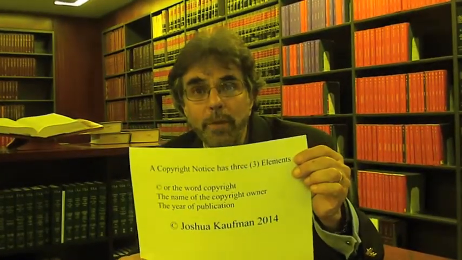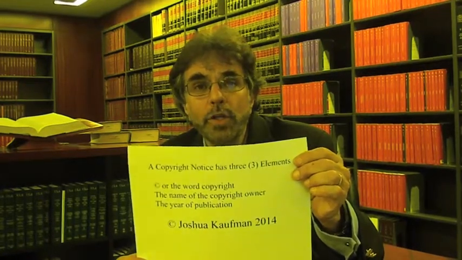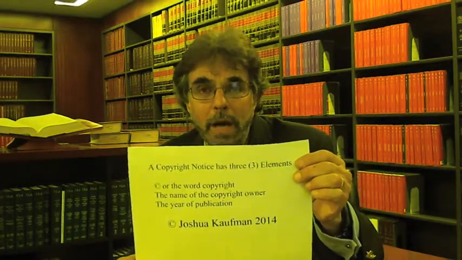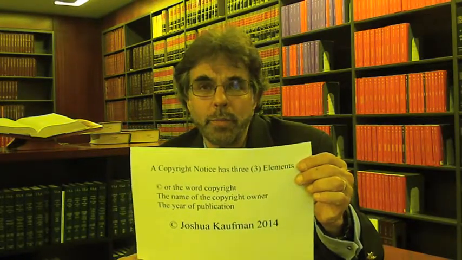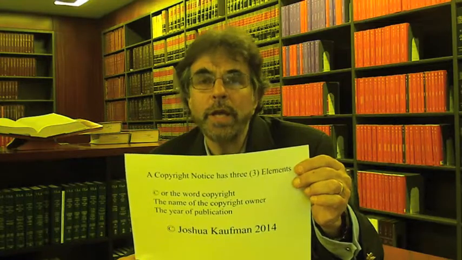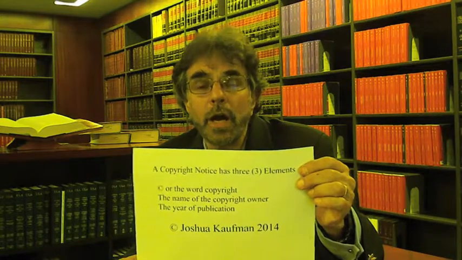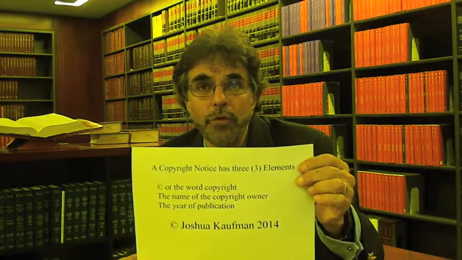Now, the copyright notice has three elements. I'm going to hold this up. The first is either a copyright symbol, which we all know, the C in a circle, or the word copyright. The next thing is the name of the copyright owner. Now, it could also be something you're known by. So International Business Machines could put IBM on there. Even though, let's say, you have General Electric, you could put GE. So when they're very well-known initials or other ways of identifying, you can do that. And then the year of publication, the year the work was first offered to the public.